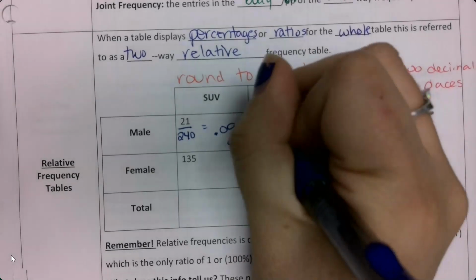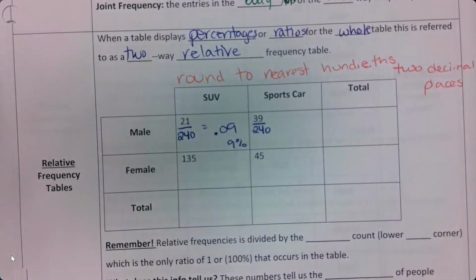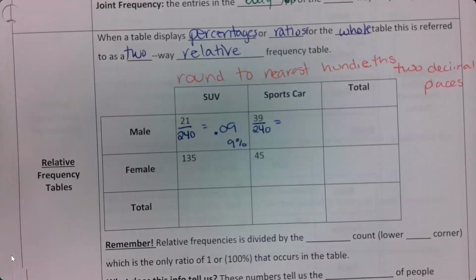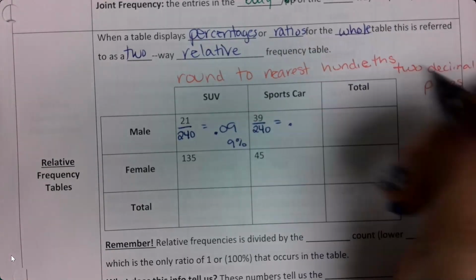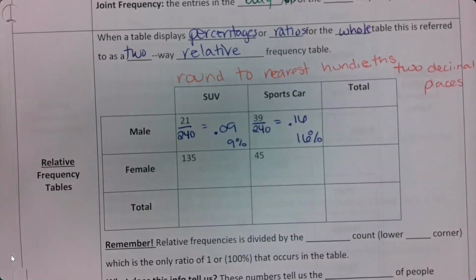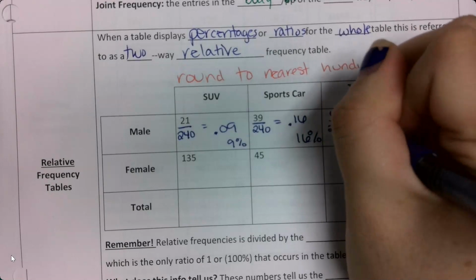Okay, so I want to go ahead and do the same thing for the sports car for males. So I'm going to divide that by 240. So what do I get here as my decimal? 0.16 is my decimal, 16 as my percent. My total for this one was 60, and it's still out of 240.